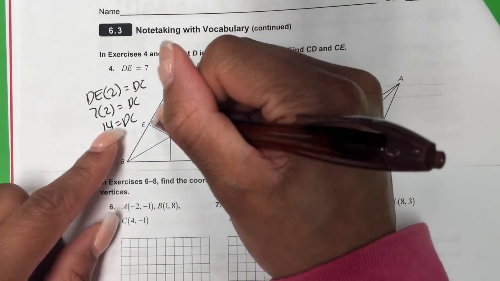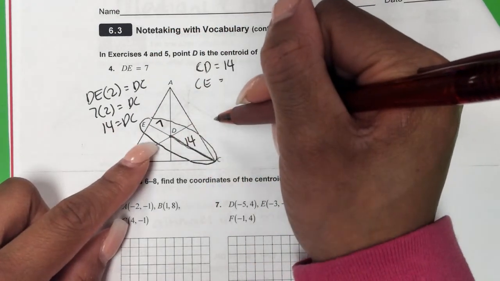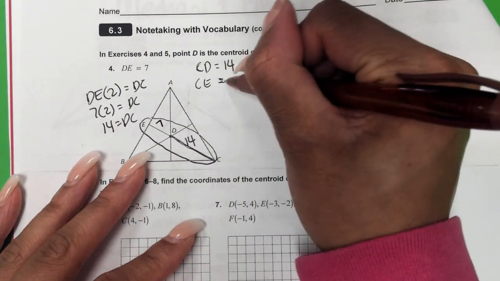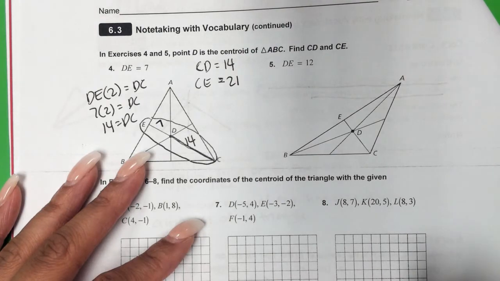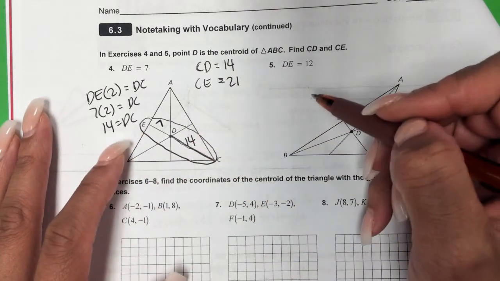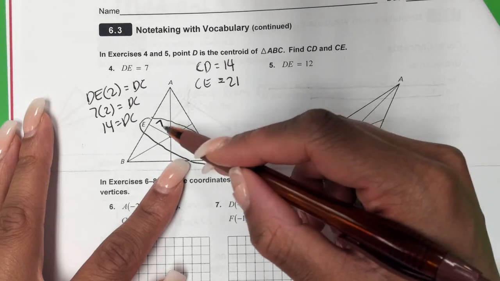Now CE is the entire thing. So all I have to do is add them together. And 14 plus 7 is 21. So this is with the shortcut answer if you double it from the opposite side. 14 is definitely half.